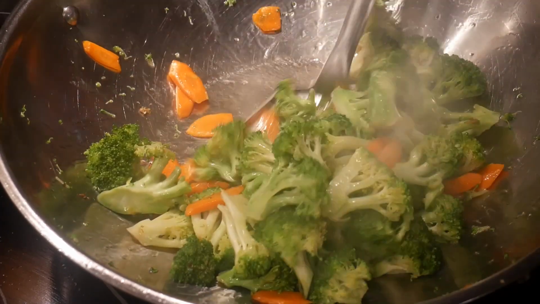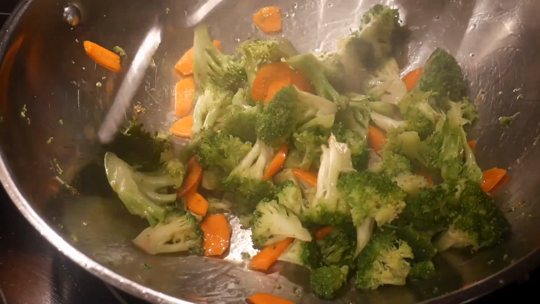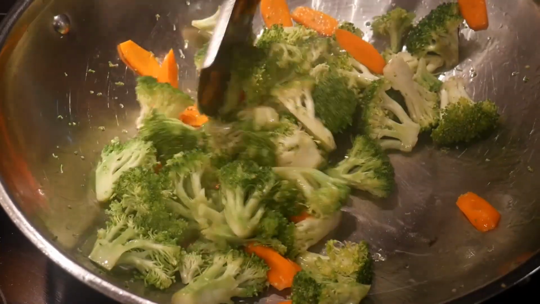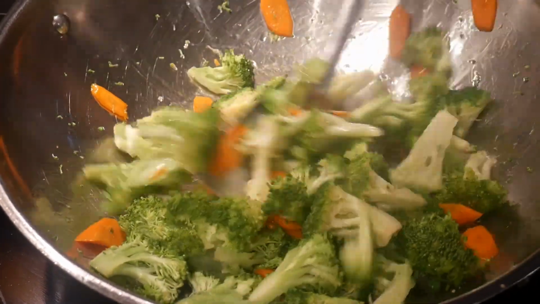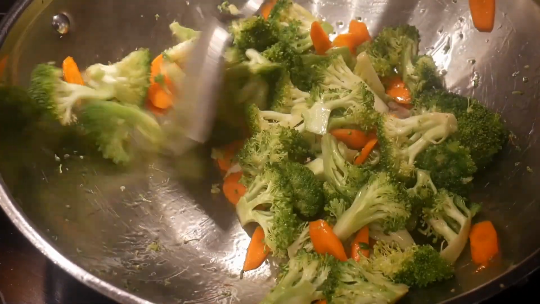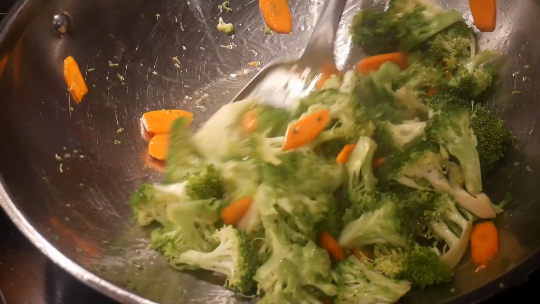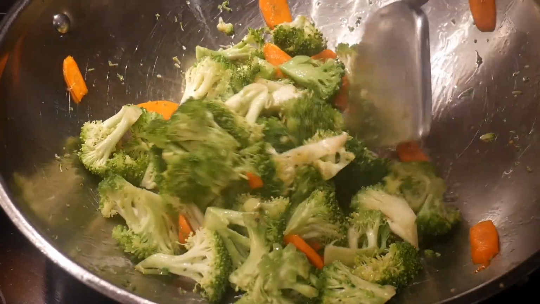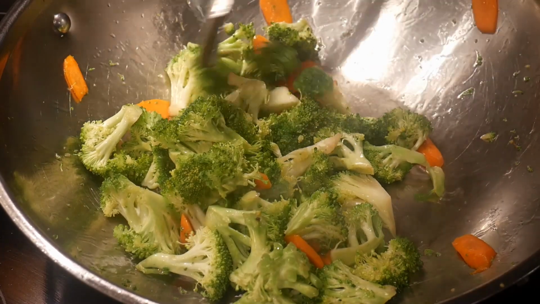As you notice, the broccoli really is the star of the dish. There is far more broccoli in comparison to the carrot. So the carrots serve really 2 purposes. One is to provide color to the dish, and another purpose is that the carrot also provides nutritional diversity, and it also gives taste and texture to the dish.